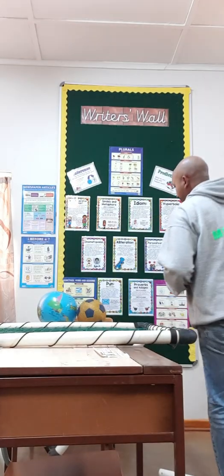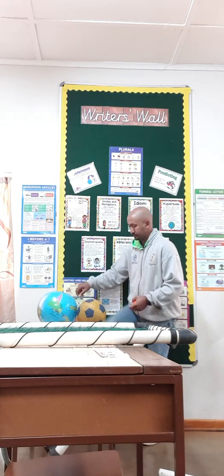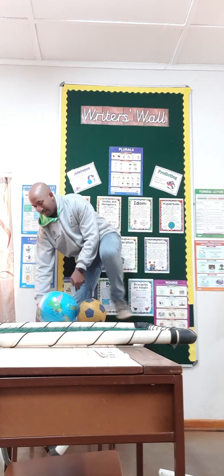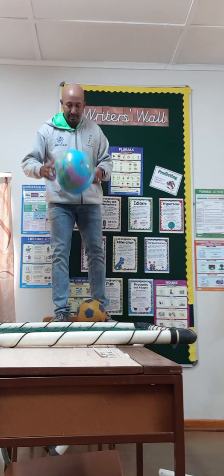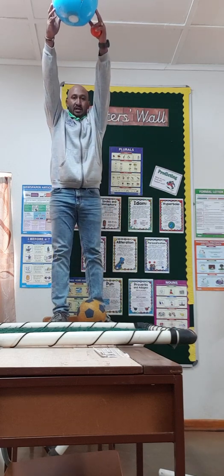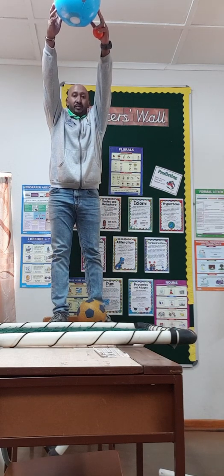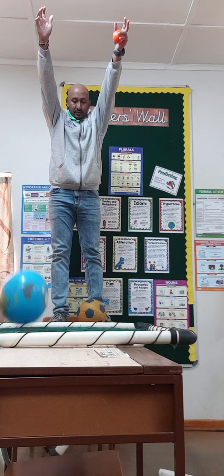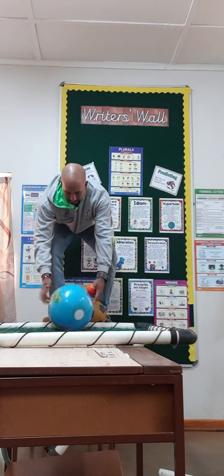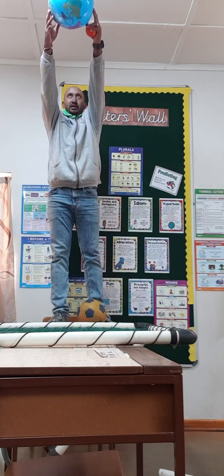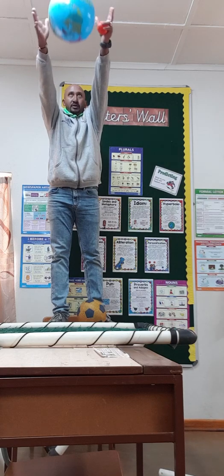So I'm going to start off with the globe first of all. I'm going to drop it from my height, so they're all going to be the same. Right into the middle of the net. I'm just going to let it go and we'll see how high it bounces. Okay, I'll take another one, straight into the middle, watch it fall and see how it bounces.